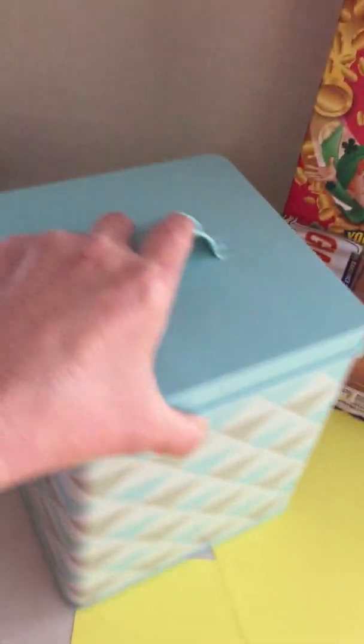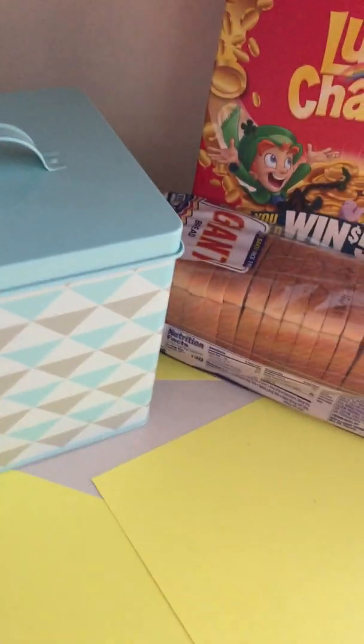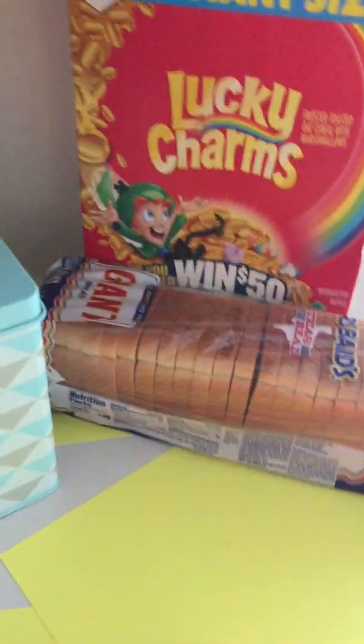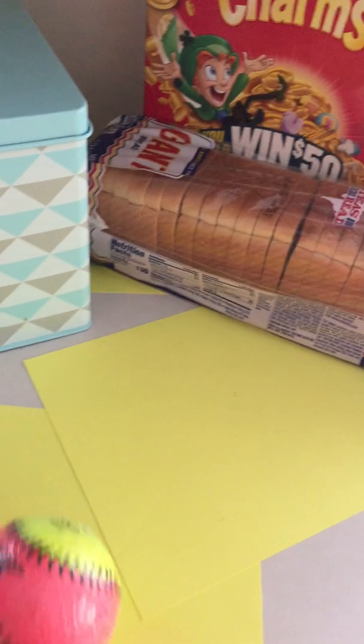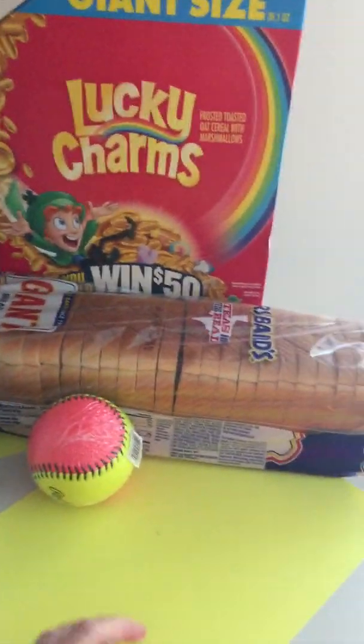So a cube, you can stack a cube. You can slide a cube. I can slide that across the counter. But it doesn't really roll. It will kind of tumble. But to roll like a ball, not so much.